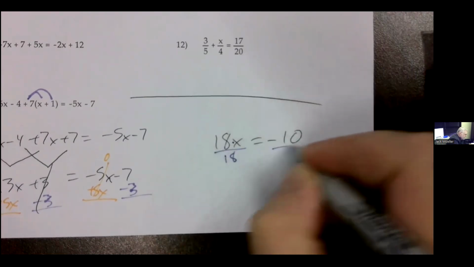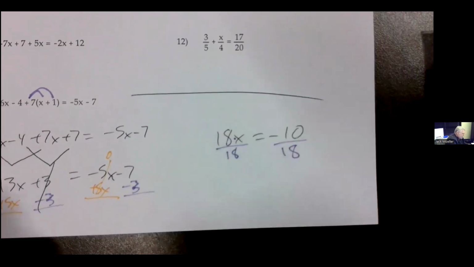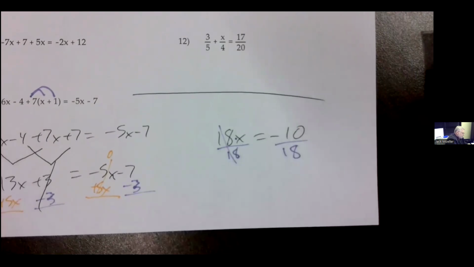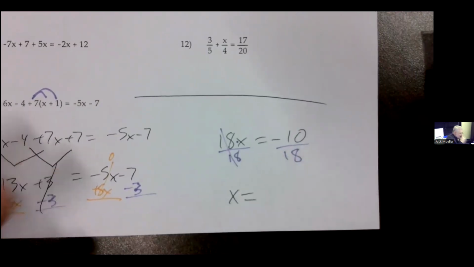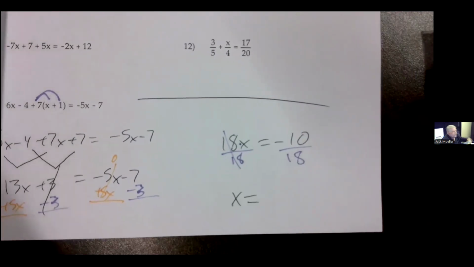18 times x. So we're going to divide both sides by 18. That gives me 1x or x. Now here, if you put that as an answer, it will get marked kind of wrong. So anytime you have a fraction that's an answer, make sure that it's simplified.